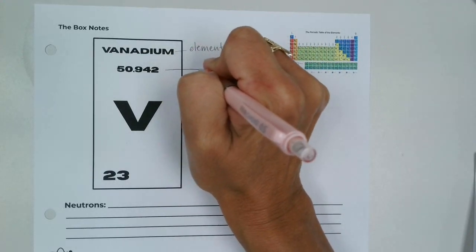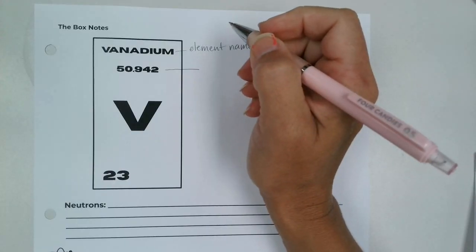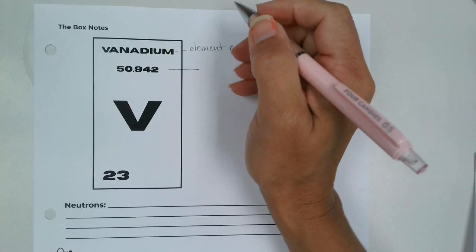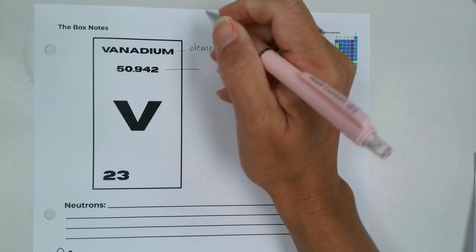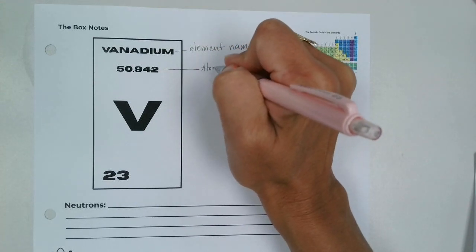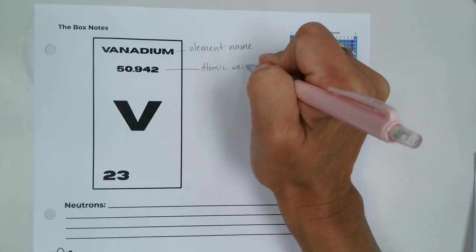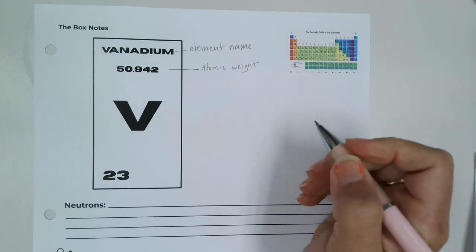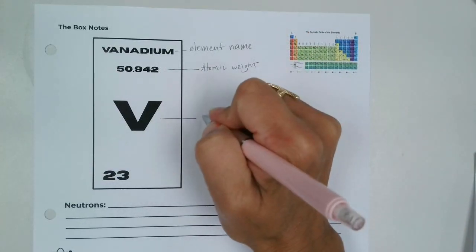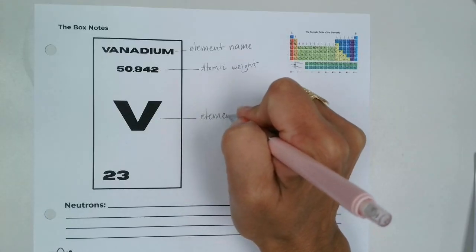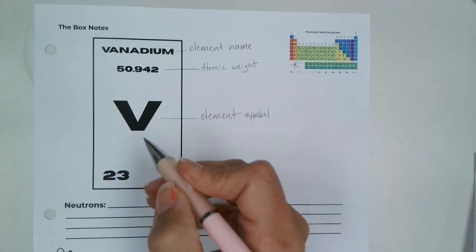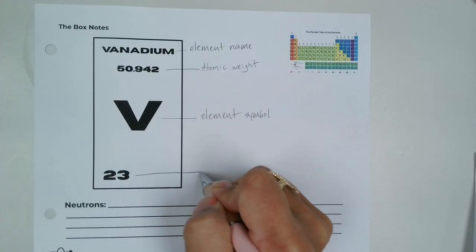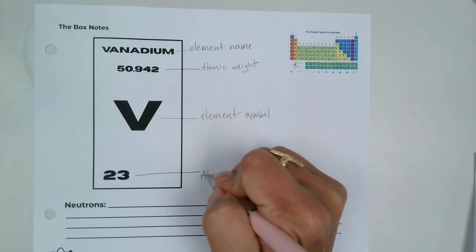This number right here, which we will round up when we're doing any type of math, is the atomic weight. This is my element symbol. And this number right here is my atomic number.